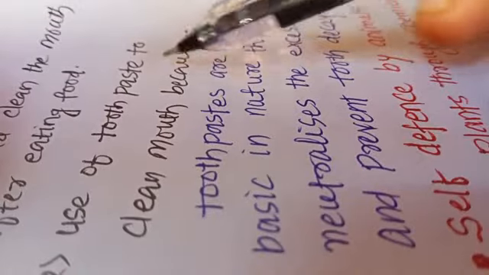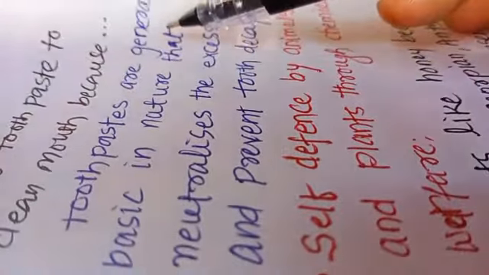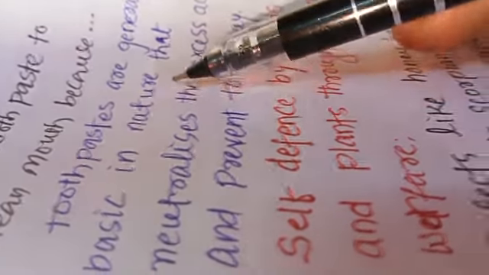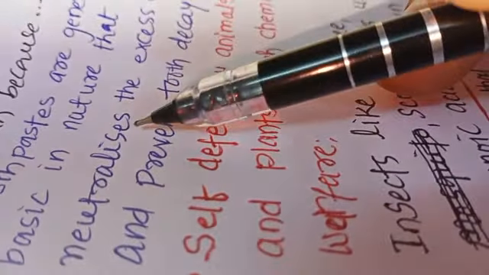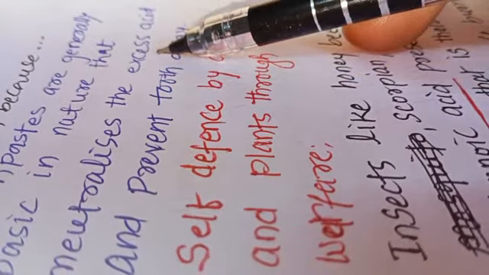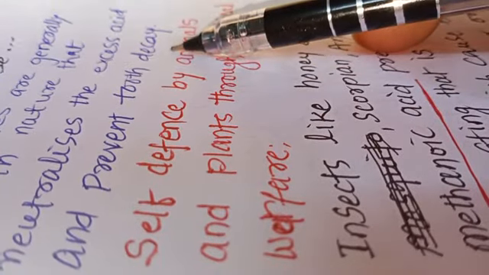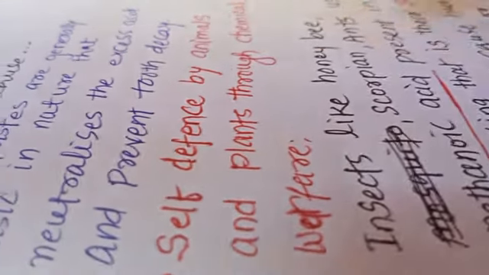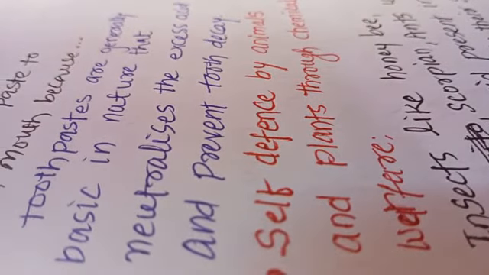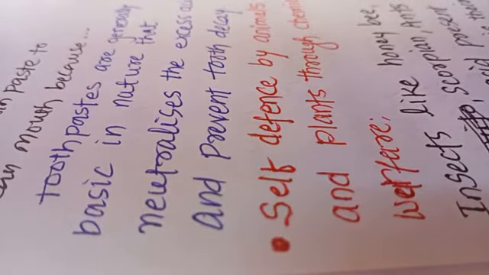Now why should we use toothpaste? Because toothpastes are generally basic in nature, which neutralizes the excess acid and prevents tooth decay. So this is how, my dear students, we can understand the various uses of pH in our everyday life. In the next video, we will study the self-defense by animals and plants.